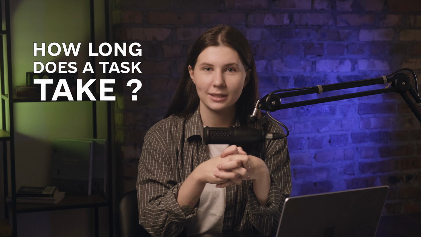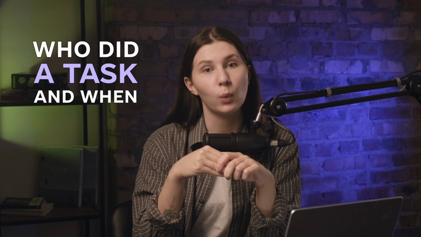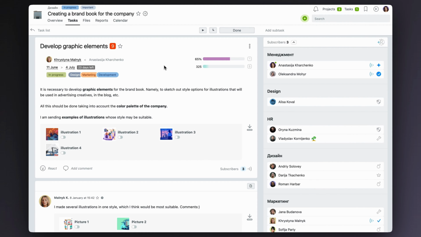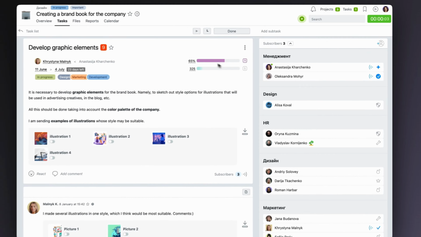How long does a task take? How many hours have we already spent on the project? And most importantly, who did the task and when? This is where a time tracker comes in handy. In Worksection, it is a tool that answers the question, how much is your time worth and what exactly is it spent on? Why do you need a time tracker?